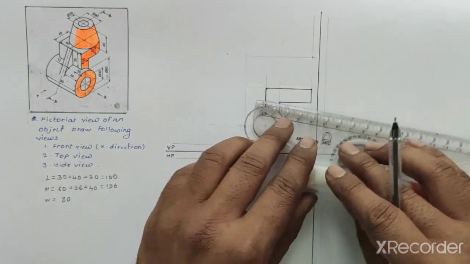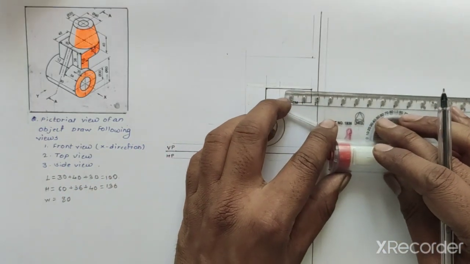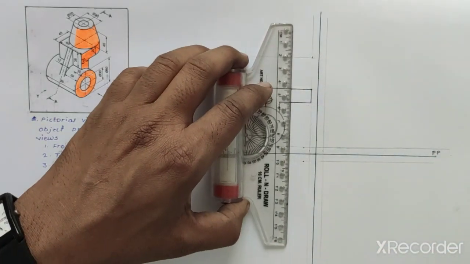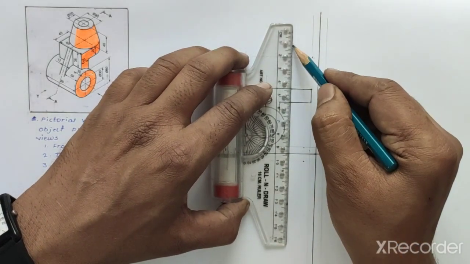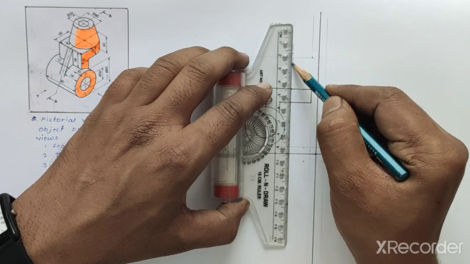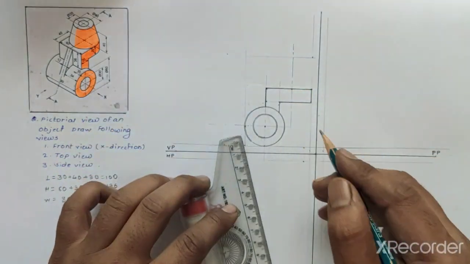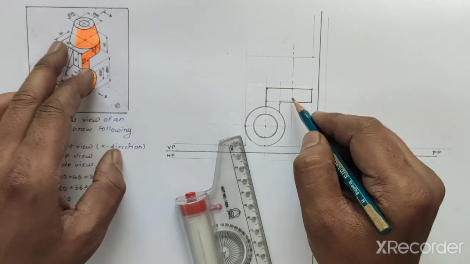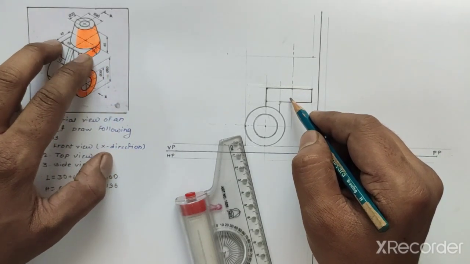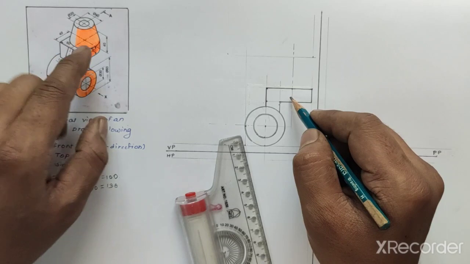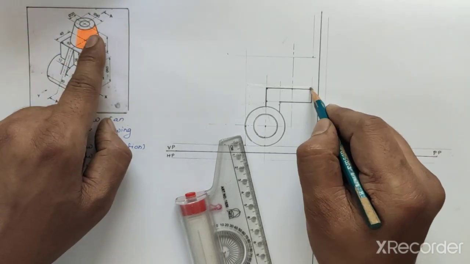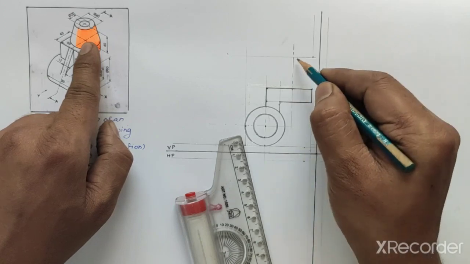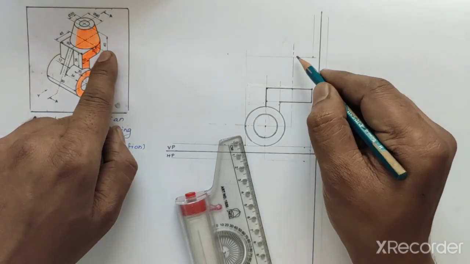So take the distance for the center and draw the center line. This is the distance we have taken, exactly 30 mm, because the total angular plate width is given as 60 mm. So the radius of the half circle is 30 mm; take 30 mm and the exact center will appear here, and this is the total height, 40 mm.